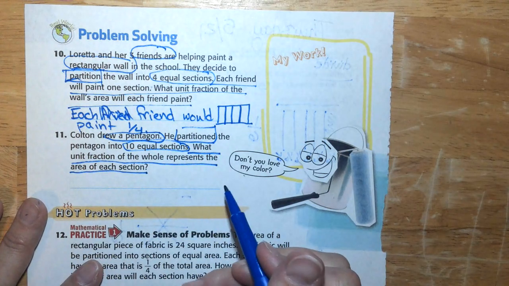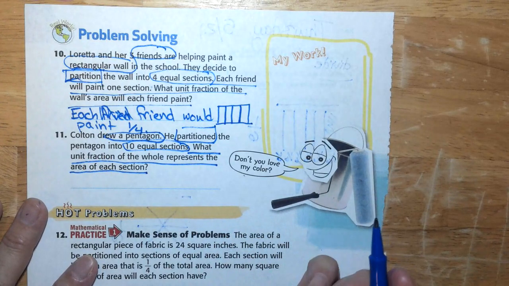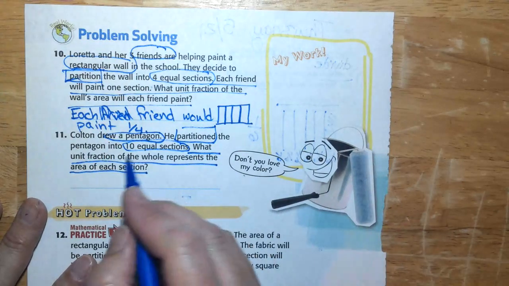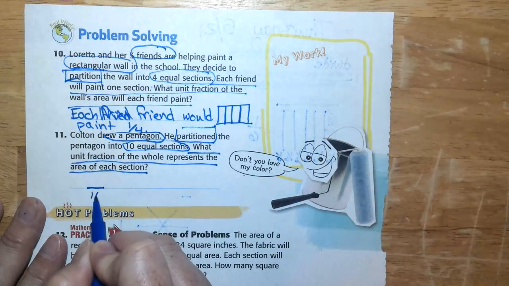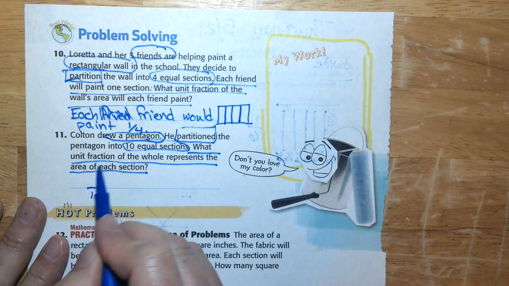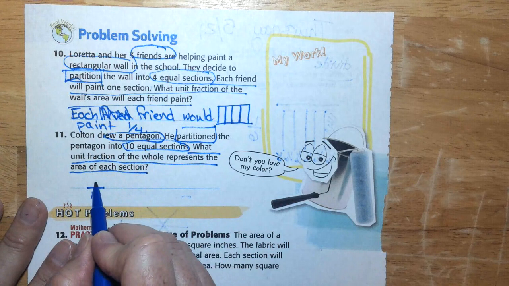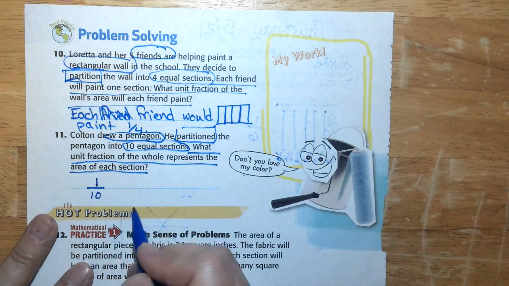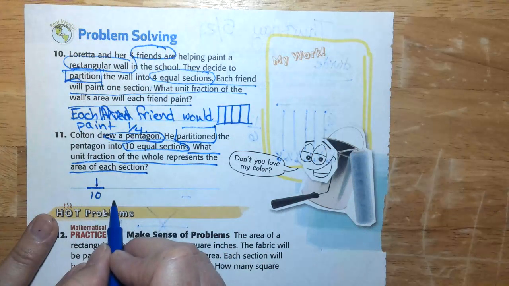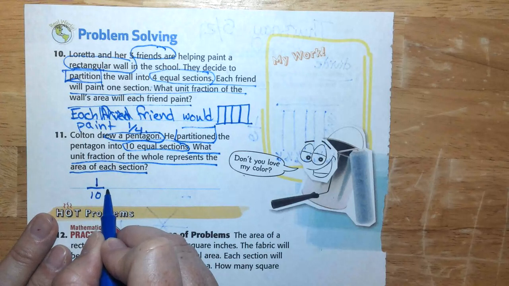Now, does it say you have to draw it? No. Could you? Yes. Do you have to? No. But I know that 10 is my total number. And we're only going to talk about 1 unit of the whole. So we can say 1/10 represents each section.